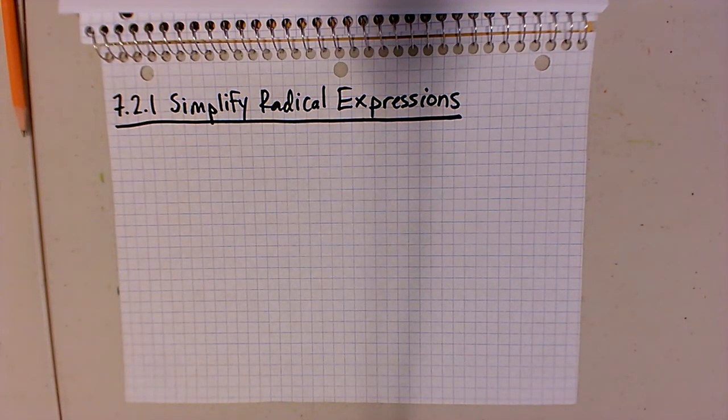Algebra 2. This is 721, which is simplifying radical expressions. So hopefully you're following along with the handout or the PDF. We're going to skip over the warm-up. So the objective is to simplify radical expressions until all perfect powers are removed from the radicand.